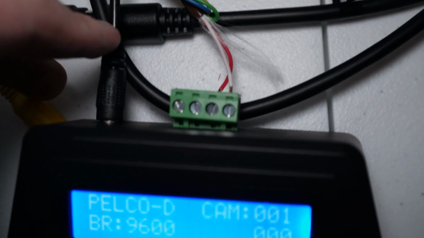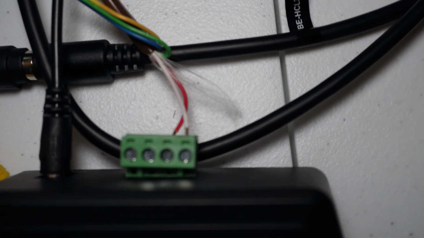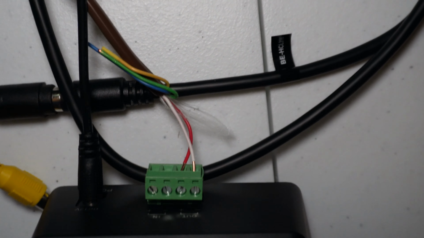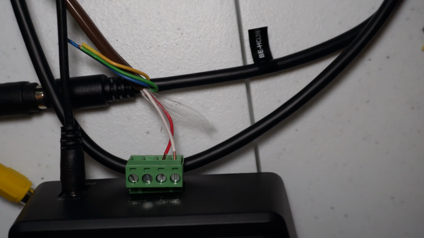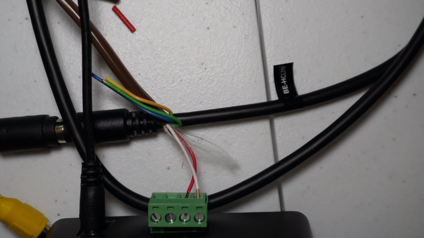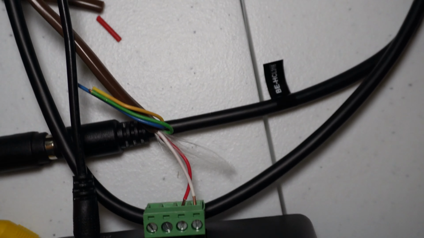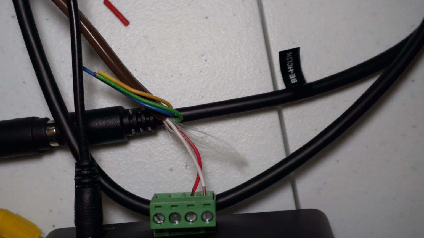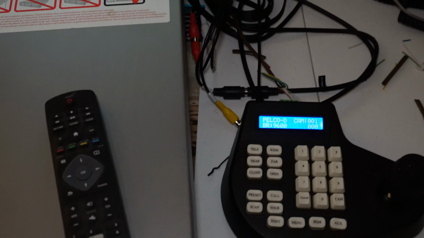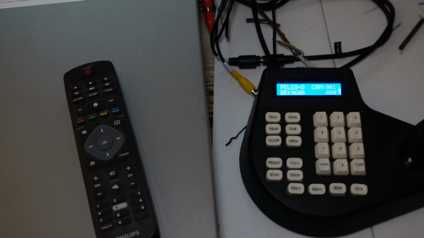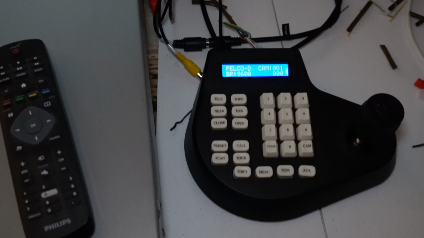Right here, of course, is just power, 12 volts. But then these terminals back here is RS485, positive and negative wires. So I just have a pair of wires right there, one positive, one negative, and the other end of those wires are going to those dome cameras. And one's even daisy-chaining off one another, just as long as the cameras can communicate.